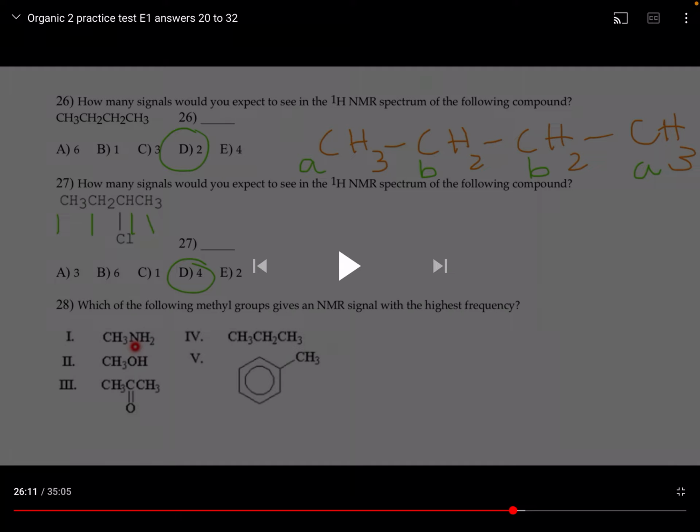The last one, methyl group, is another one. So as a result, there are going to be 4 different chemical environments, and we will see 4 different proton NMR signals. They are not equivalent because the molecule is not symmetrical.